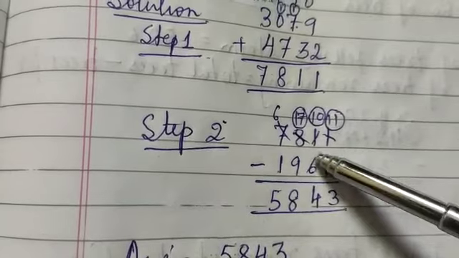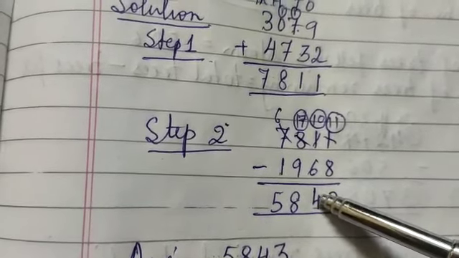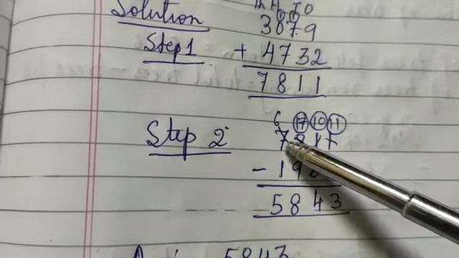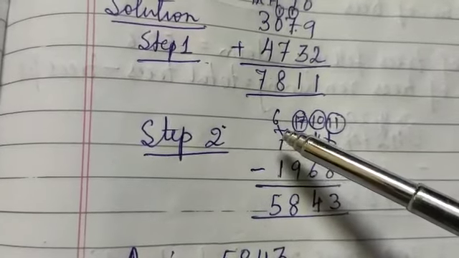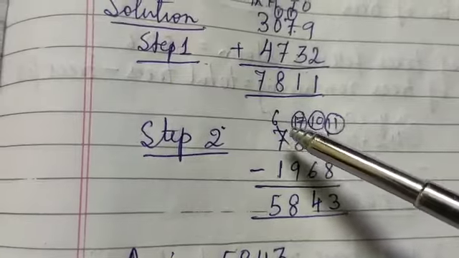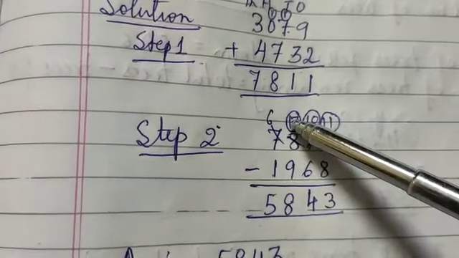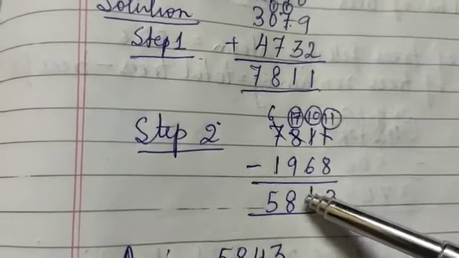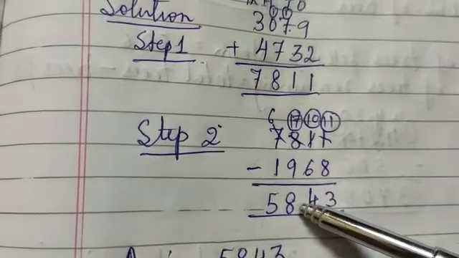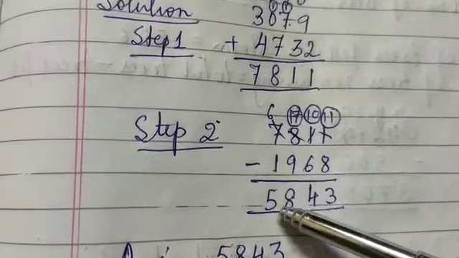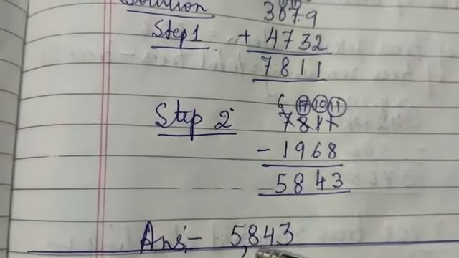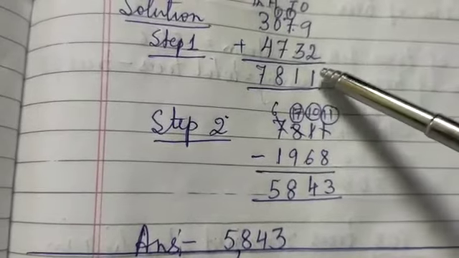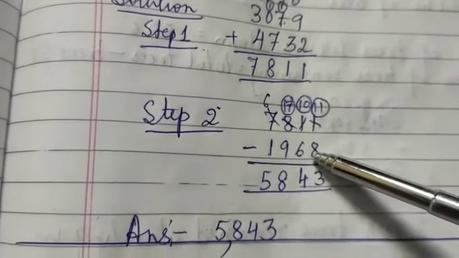Now 10 minus 6 is 4 tens. Now 7 is less than 9. So borrow 1 from the thousands column. 7 minus 1 is 6000. And 1000 changes to 10 hundreds. 10 plus 7, 1700. 17 minus 9 is 800. Right? 8 in the hundreds column. And 6 minus 1, 5. Your answer is 5843. Got it? First you add the two numbers, then you subtract the third number.